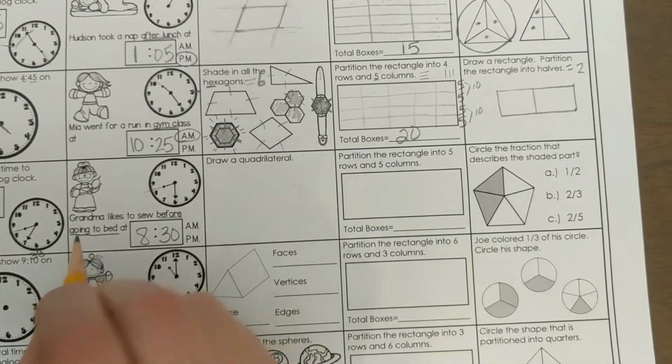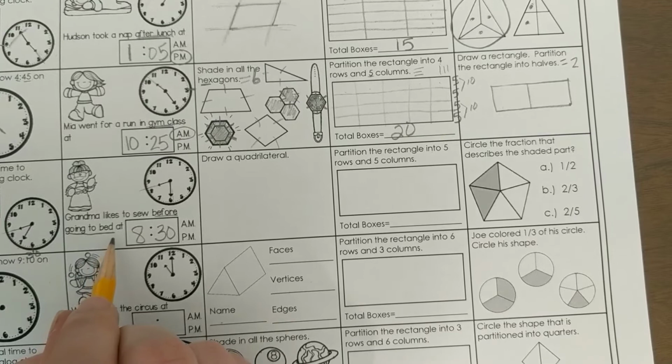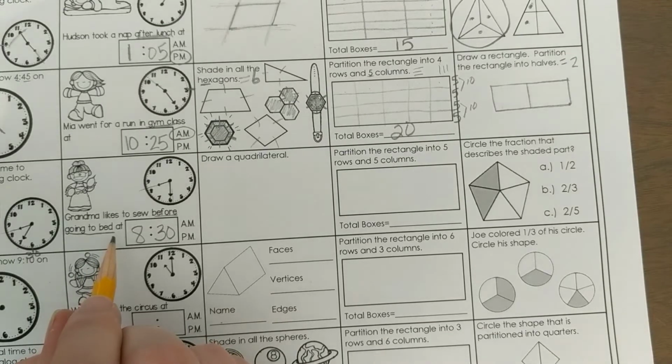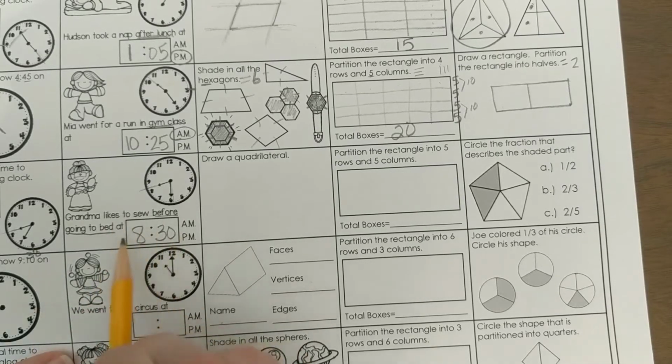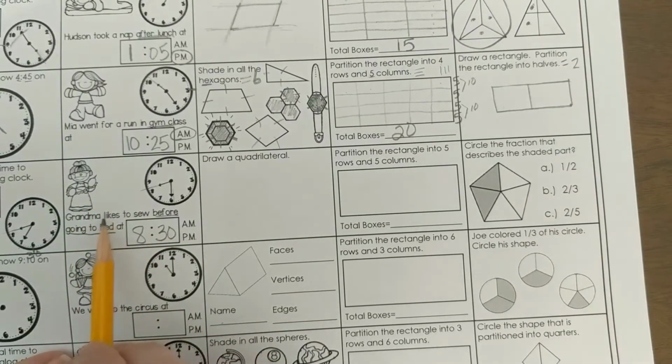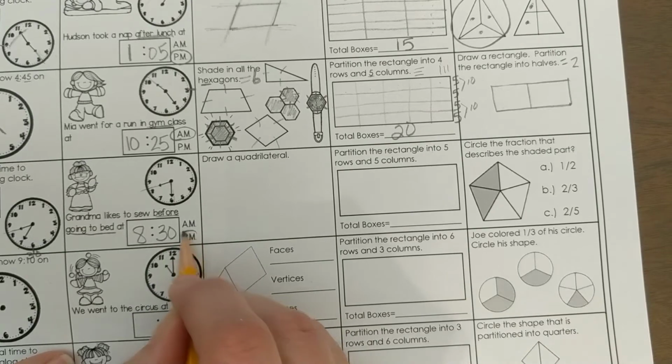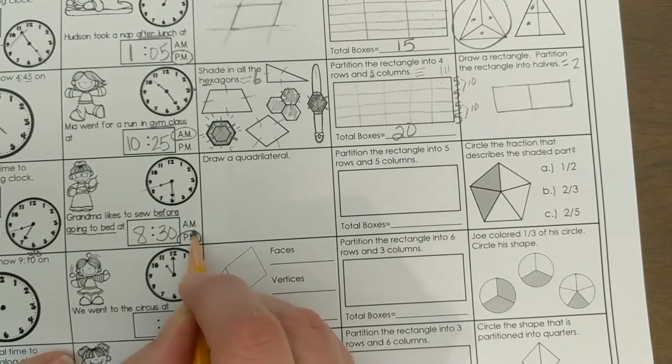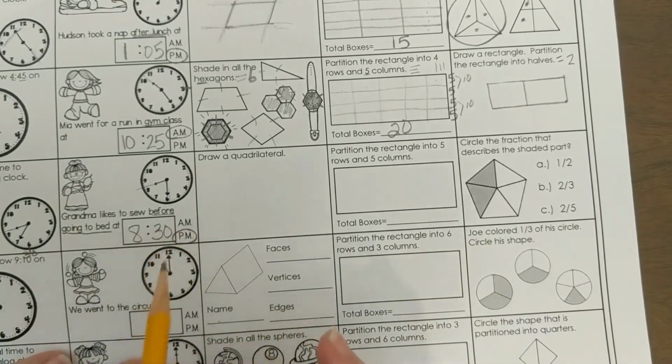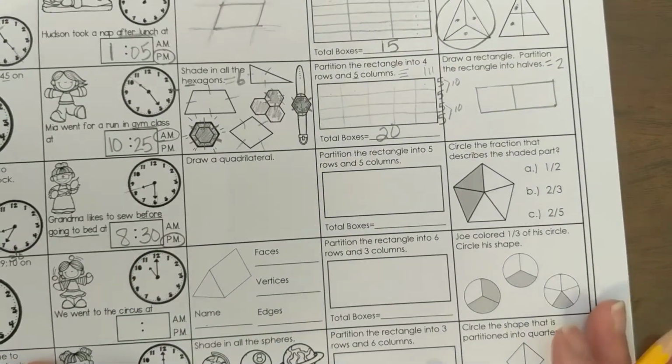Now, it's right before she goes to bed. So, I already said you guys usually go to bed around 8 p.m. So, she probably goes to bed a little bit later than you. So, 8:30 p.m. would make sense. Okay, 8:30 a.m. would be in the morning time, just when school is starting.